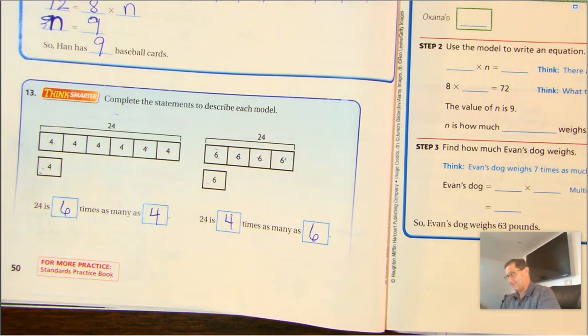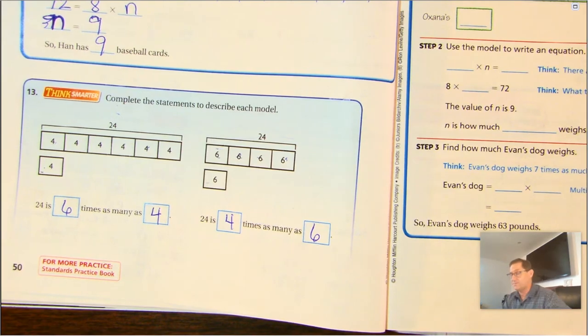So that's it for lesson 2.1. It's basically learning how to write comparison sentences and how to represent them using a model. So until our next lesson, lesson 2.2, may the numbers always be in your favor.